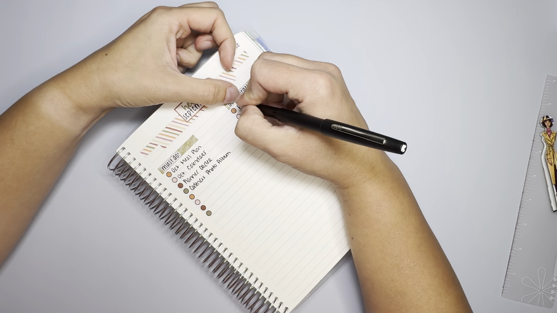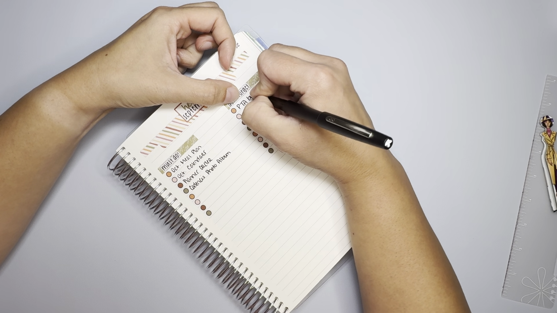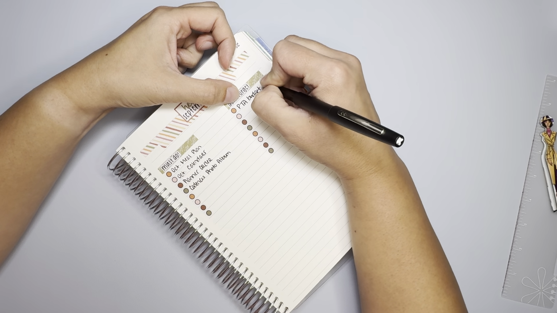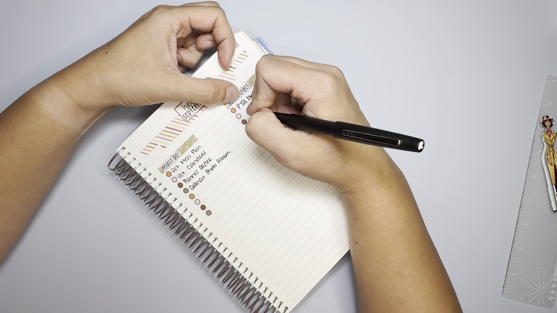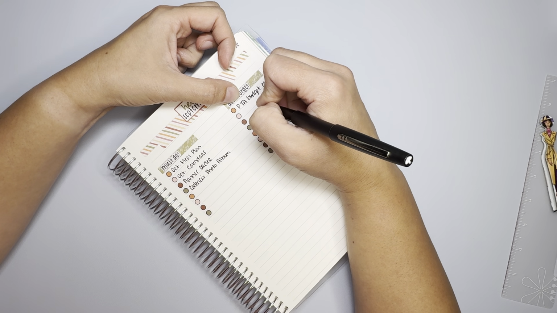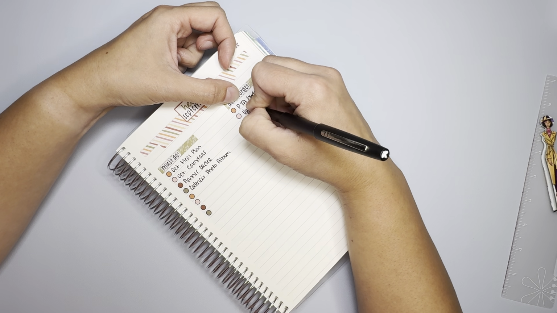And then for the PTA, I'm the treasurer, so I need to send the email for the budget every month after our meeting. I need to update the info.